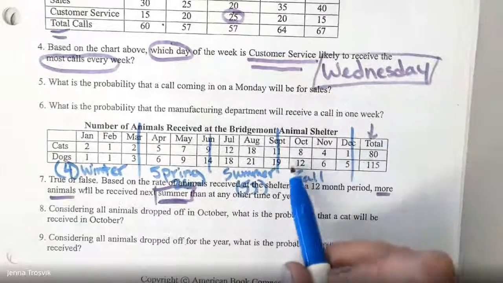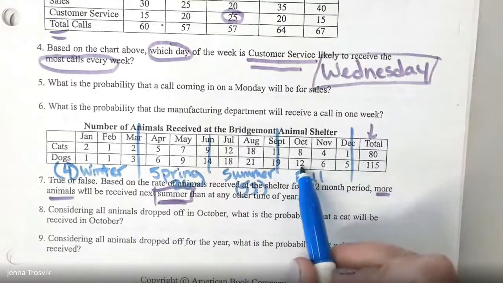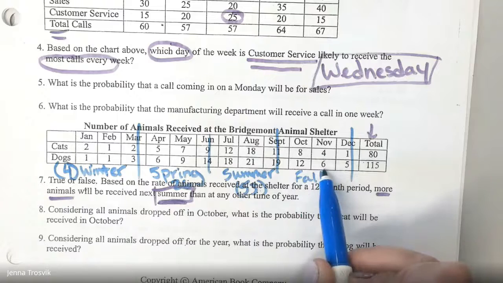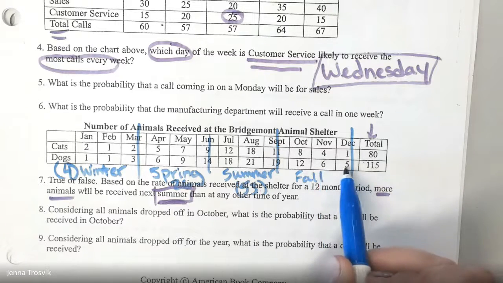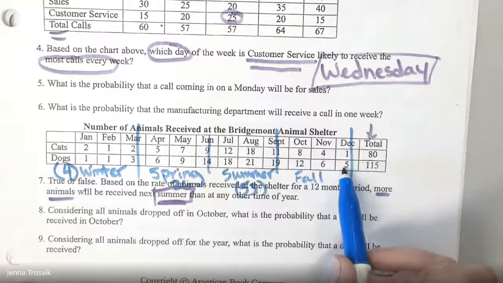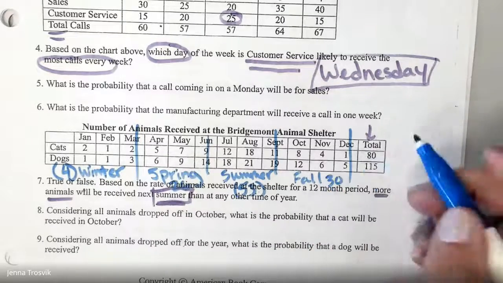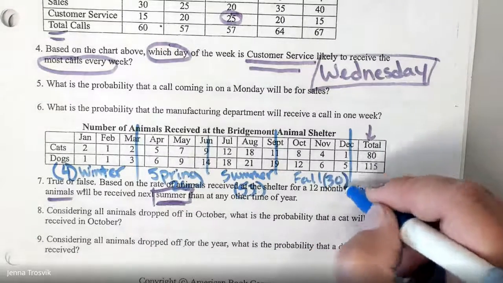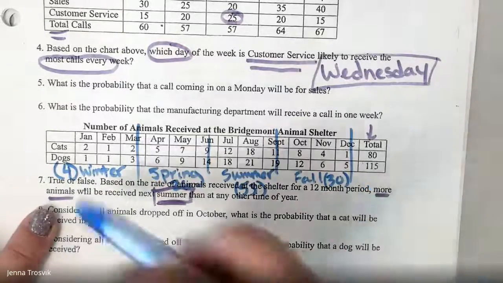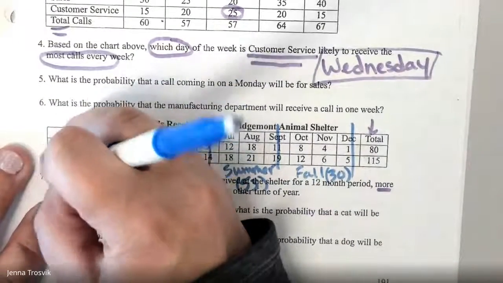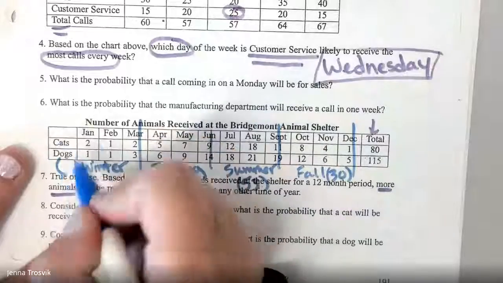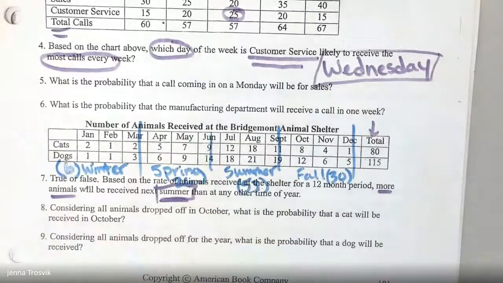And then we would use the 9, and 12 would be 21, plus 6 would be 27, plus maybe 3 more would be about 30 total animals. And we might have to go back and add 2 more to the 4 because part of December does count towards winter. So we would put 6 for winter.